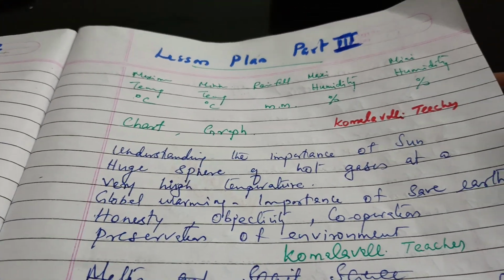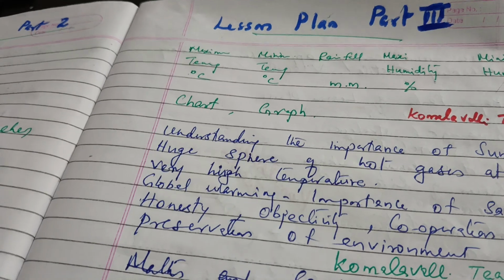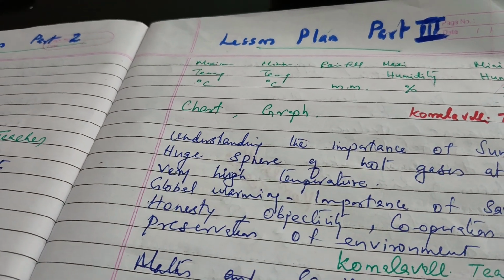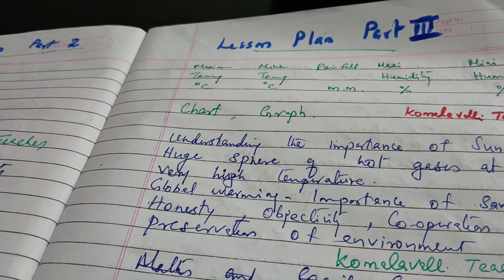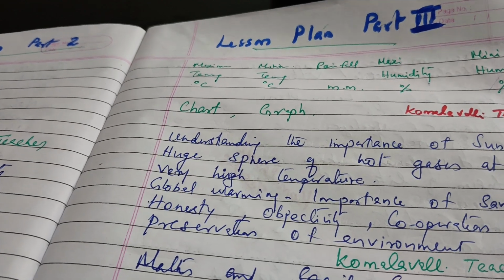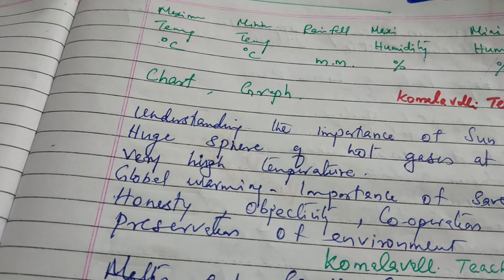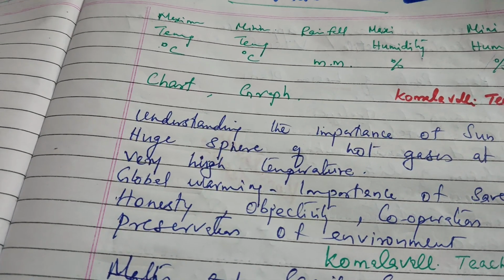Then charts and graphs. So in a real life situation, they are understanding what they have studied, they are applying it, and they are understanding that this country has a cold climate, this state has a hot climate, like that. That is the thing. And what they have learned, they are analyzing, they are reaching a concrete understanding.